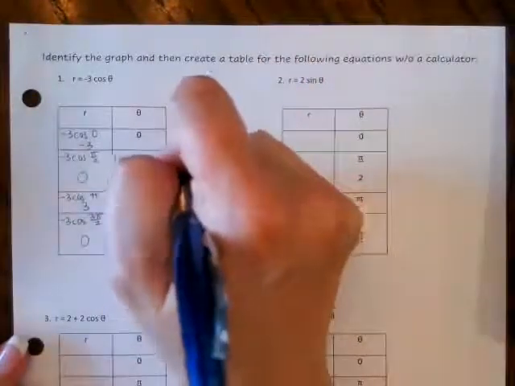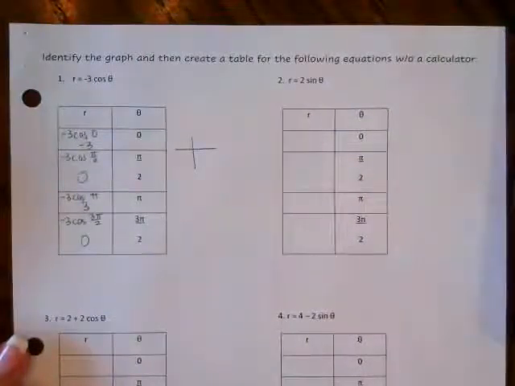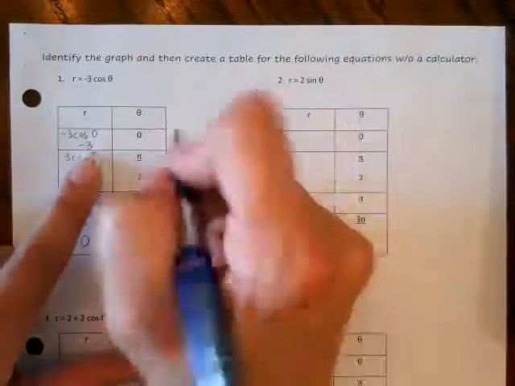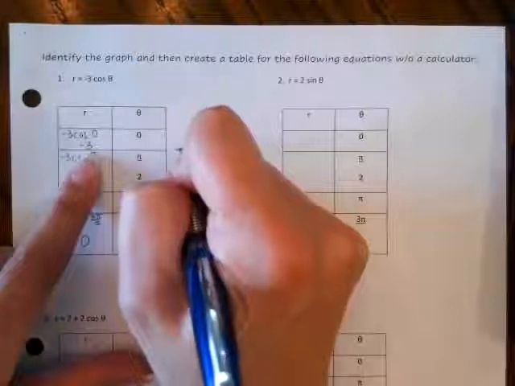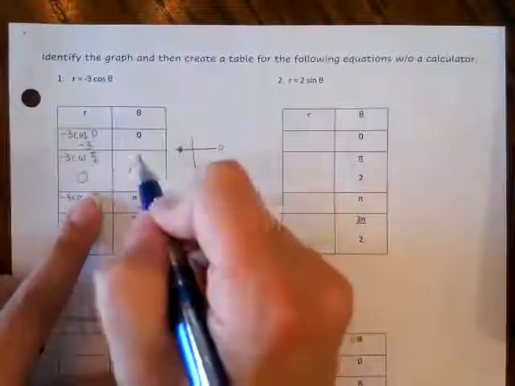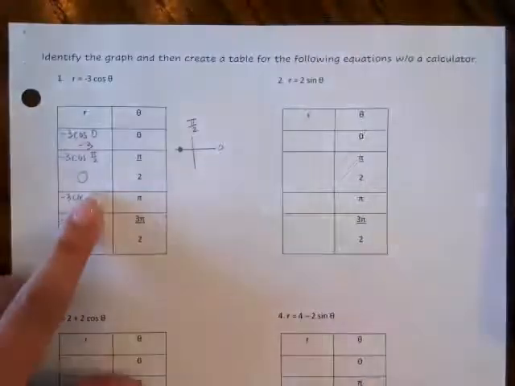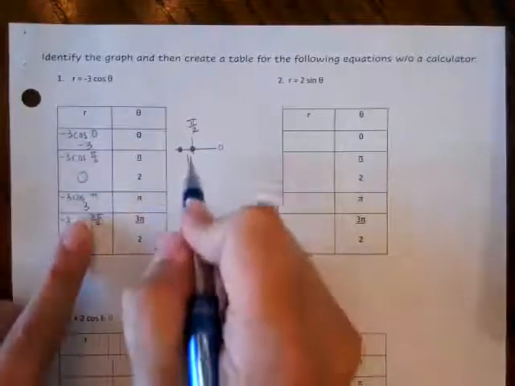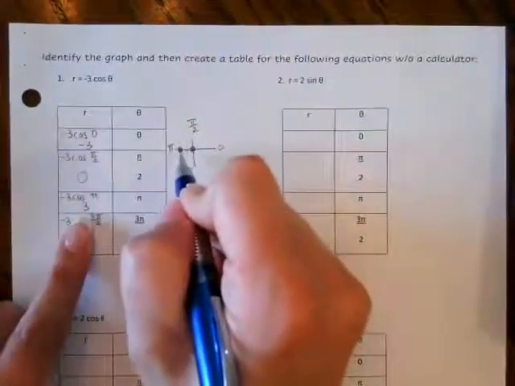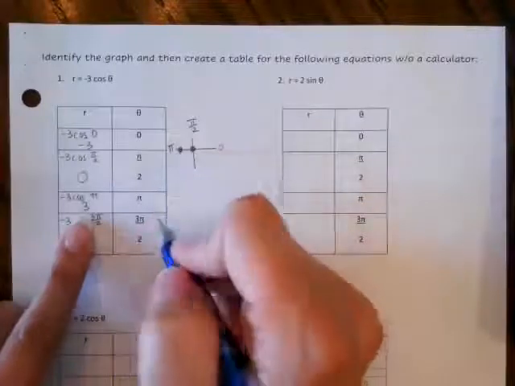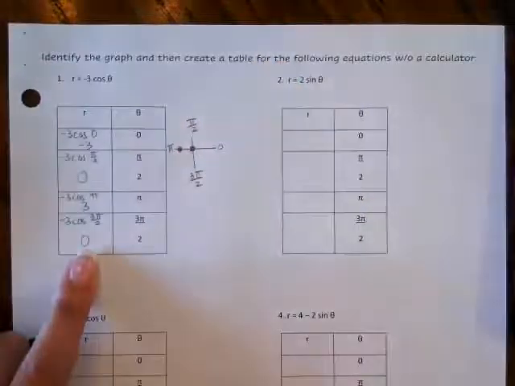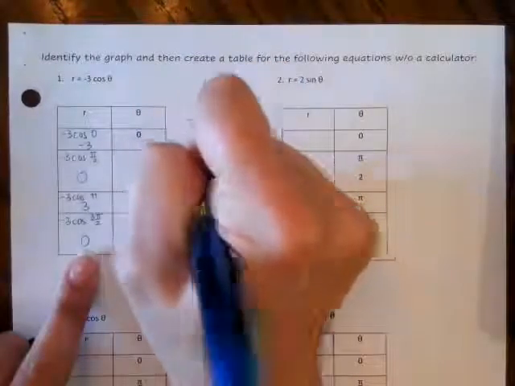All right, so let's just do a sketch pretty quickly of this right here. And so at 0, it is -3. Well, this is 0 right here, so -3 would be 1, 2, 3 in this direction. At pi over 2, well, that's up here, it is 0 again, so that gives us this point. At pi, it is 3. Well, this is pi right here, and so 1, 2, 3 would give us this point right here. And then at 3 pi over 2, it is 0, so it would give me this point right here. And so that is the circle right there.